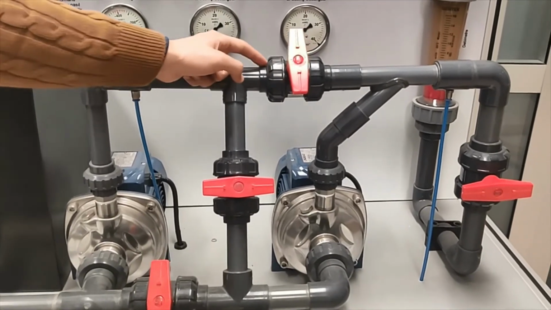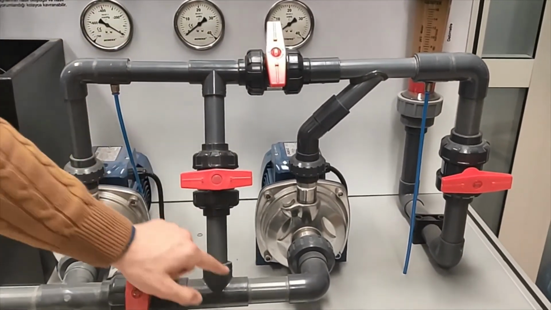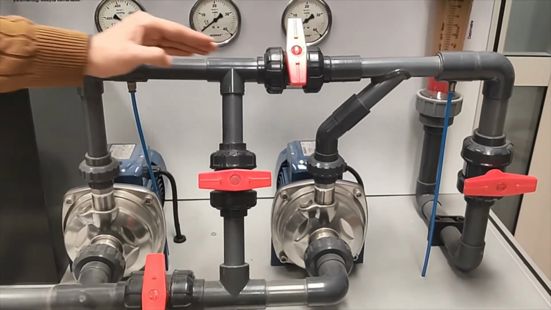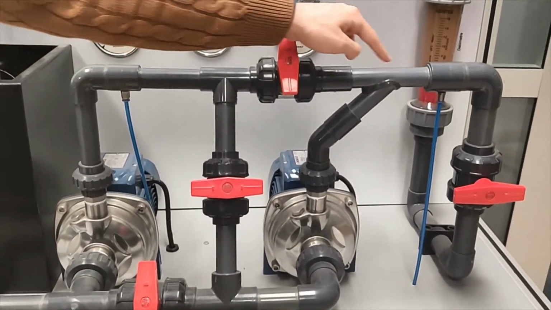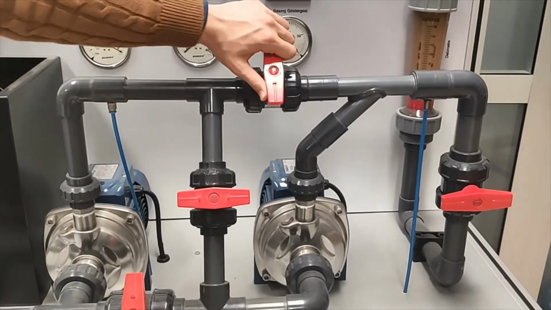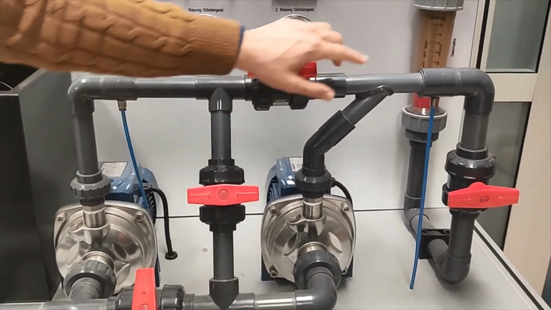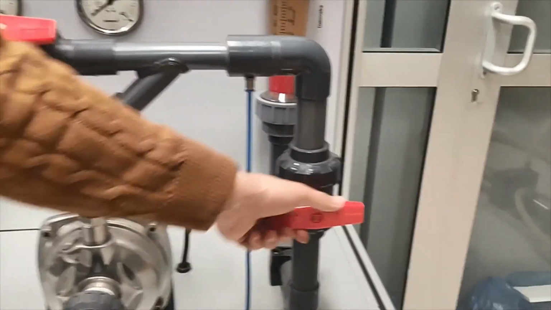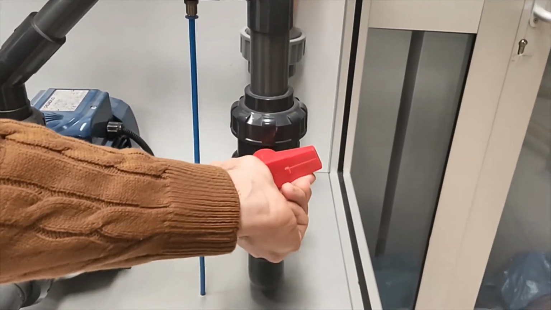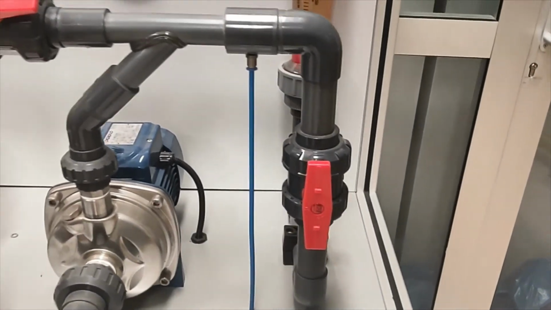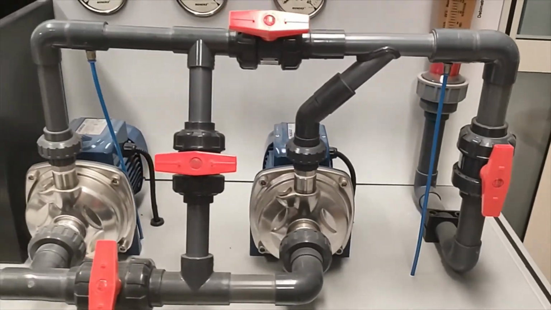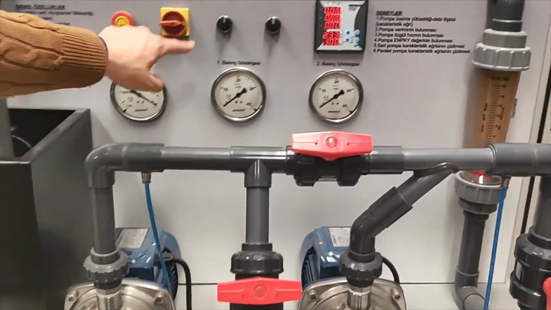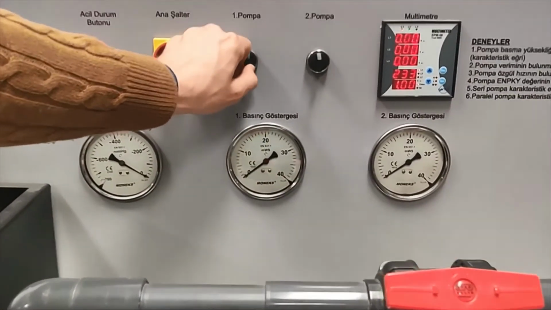After leaving the first valve, the water reaches another intersection. The second valve must be closed, since the first valve is active, and the third valve should be open. It is opening, right? Then the fourth valve must always be open to let the water pass through the pipe and reach the water tank again. For the single pump, the first pump is started.